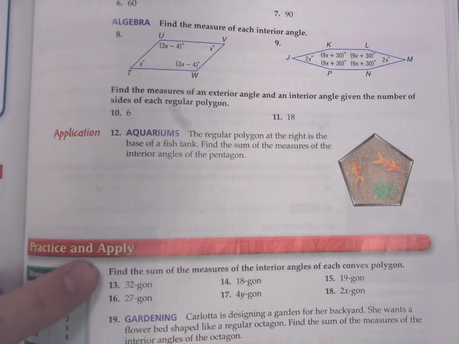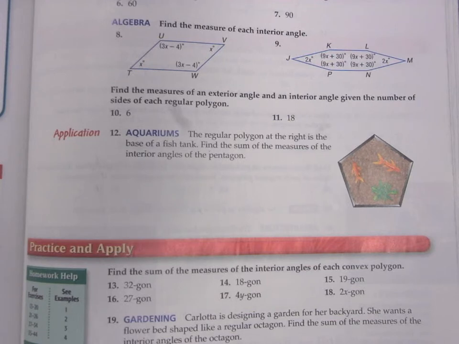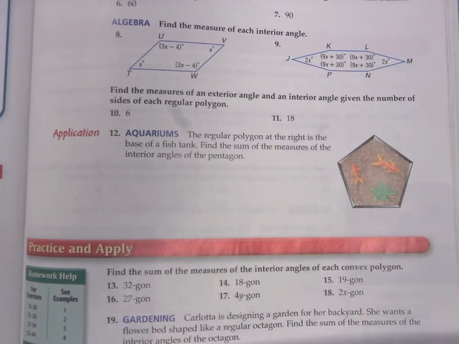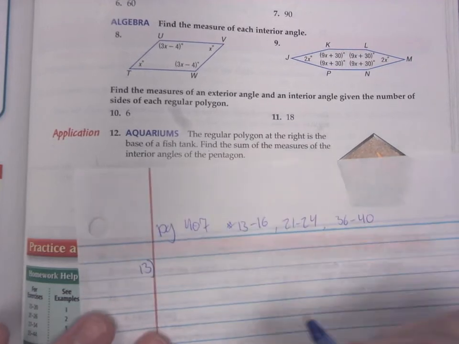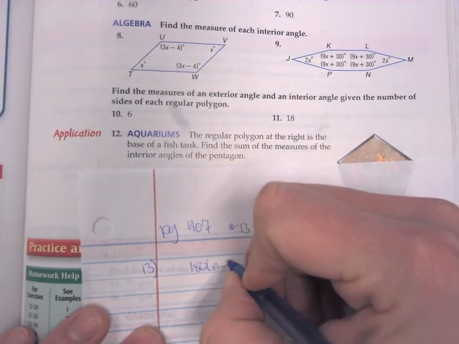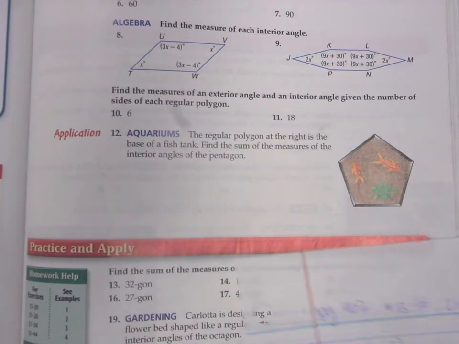So the directions say, find the sum of the measures of the interior angles of each convex polygon. We actually have a theorem, which is almost a formula. The sum of the measures of the interior angles of a convex polygon is 180 times n minus 2. So all we've got to do is figure out the number of sides.